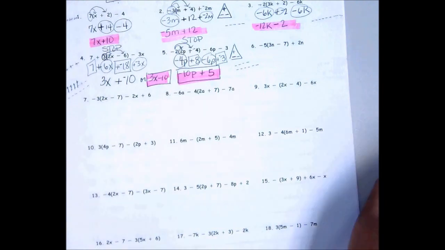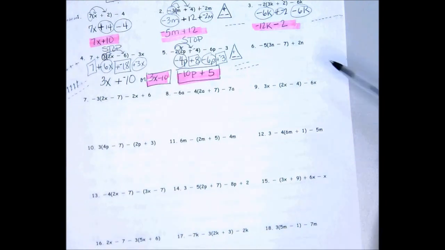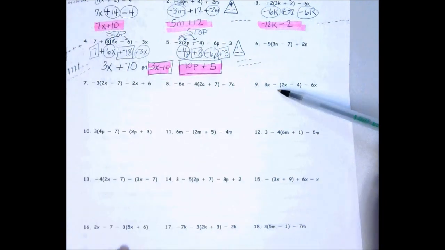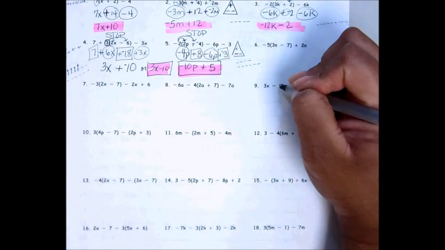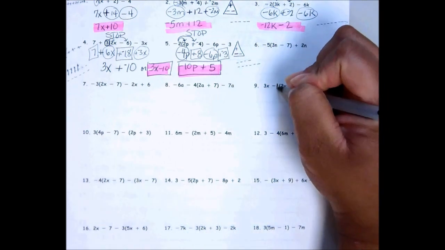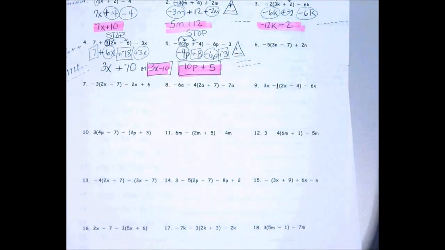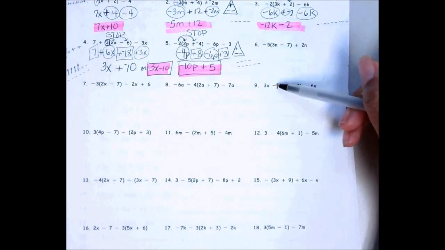I want to jump down and do number 9 because when people see this one, they have a problem with what to distribute. And there is a missing 1 here. Okay? So what you have to do, whenever there's a minus sign, but you don't see a number there in front of the parentheses, make sure you put in a 1.